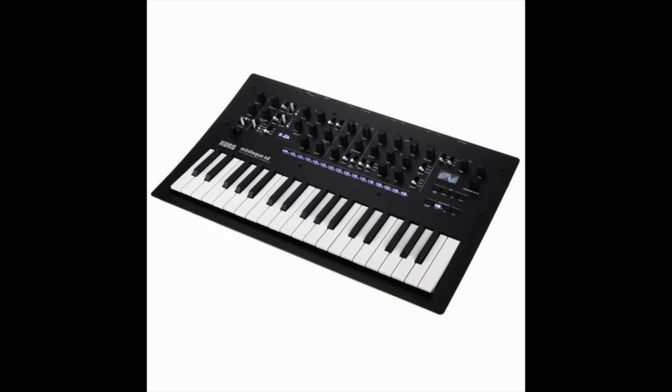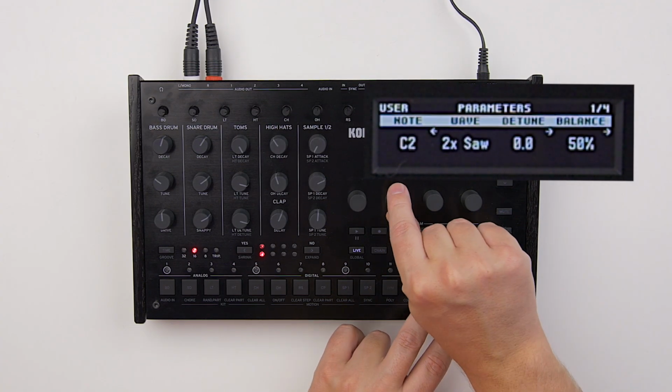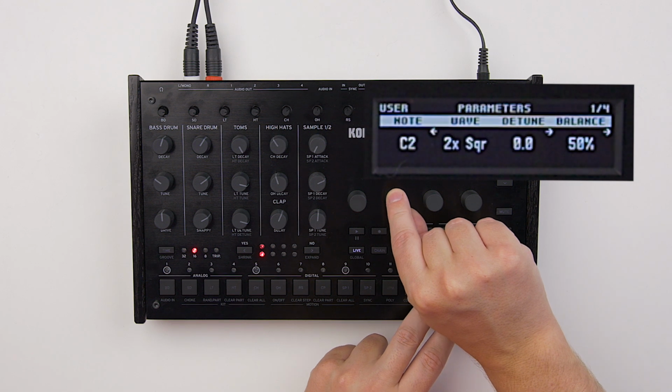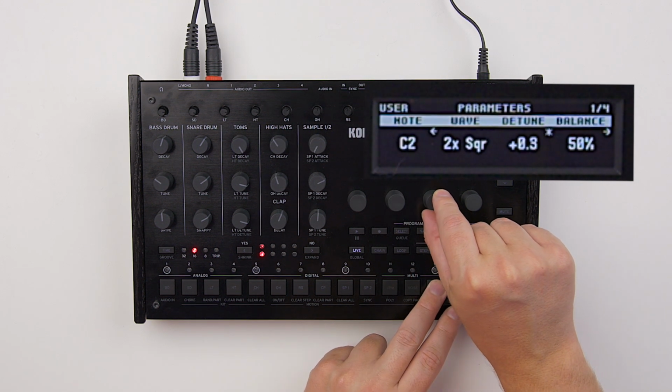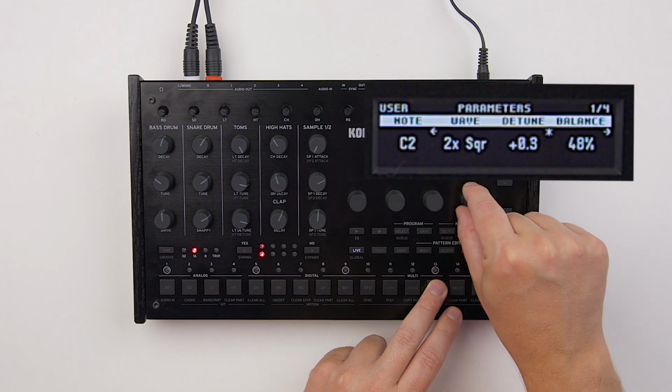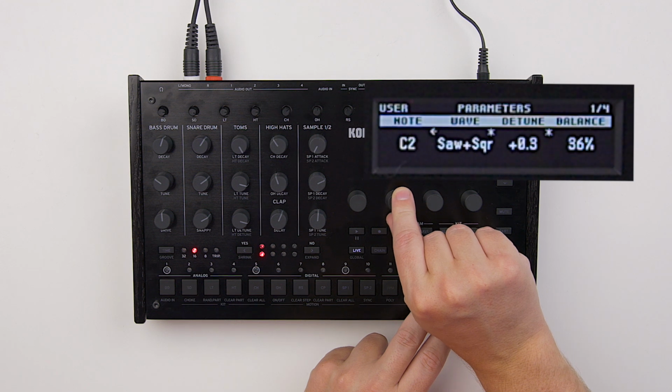And it's good to note that this synth here, the Nano, which is made by Sine Vibes, it's not the same thing as an oscillator for the Minilogue XD. This is more of a fully fledged synthesizer. So we, for example, can select different waveforms. We can detune, can balance between the different waves.